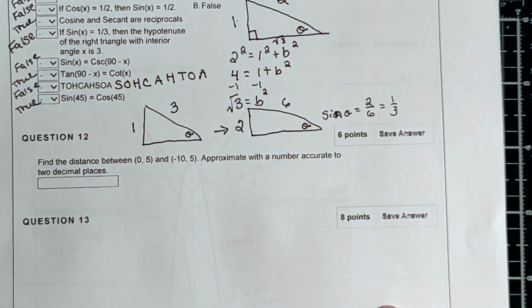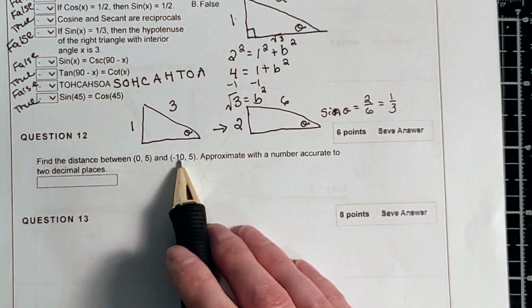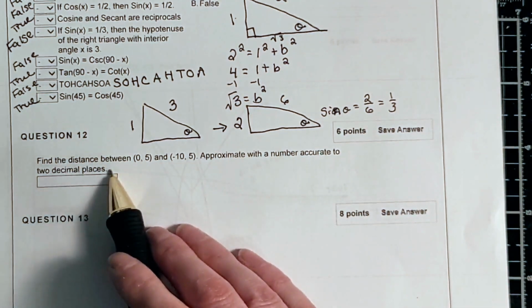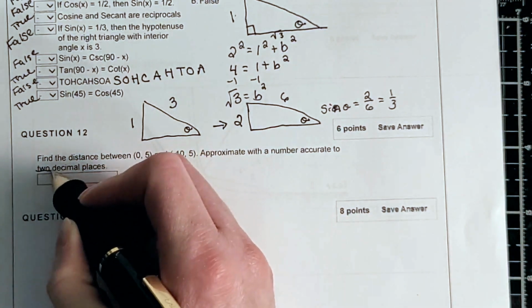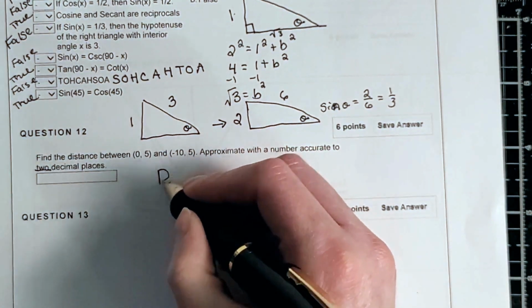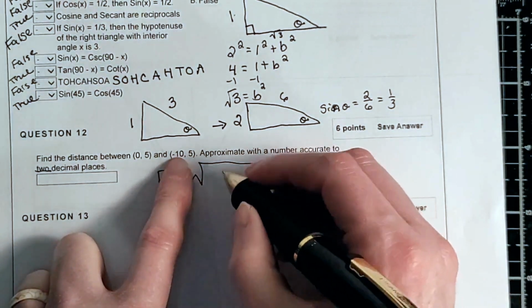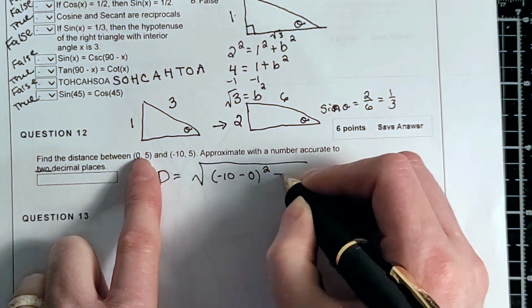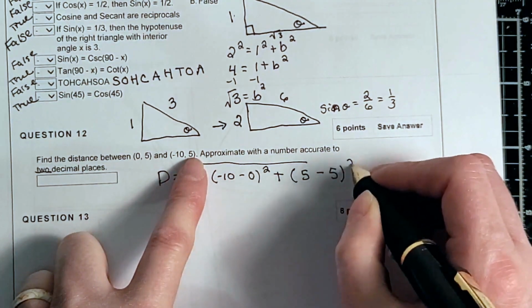Okay, question number 12. Find the distance between (0, 5) and (-10, 5). Approximate with a number accurate to decimal places. That again is just using the distance formula. So this would be negative 10 minus 0 squared plus 5 minus 5 squared.